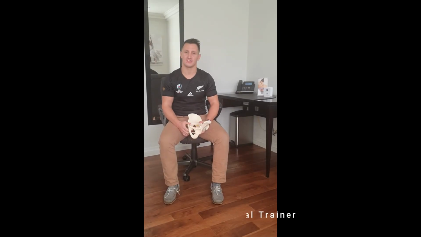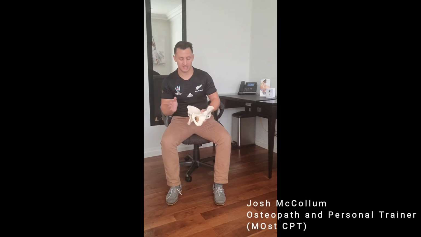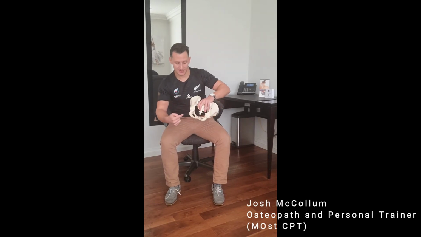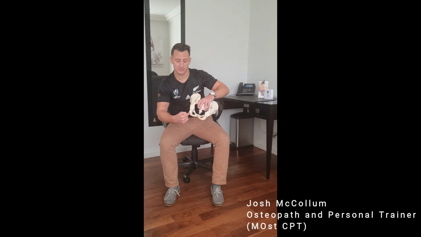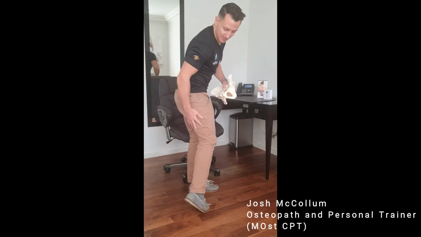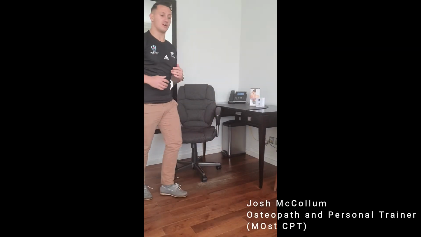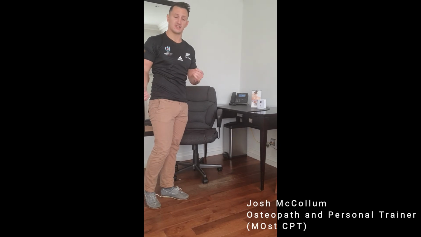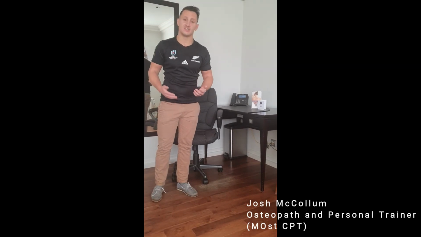So the hamstrings consist of 3 muscles: your semimembranosus, semitendinosus and biceps femoris. This is your pelvis, and they all attach to the back of your pelvis into your ischial tuberosity, or your sitting bones. They then attach in 3 separate parts into the back of your knee. This injury is most common in the mechanism where you are either kicking, so fly half position or full back, whoever it is that's kicking the ball. And the other one is actually during sprinting.